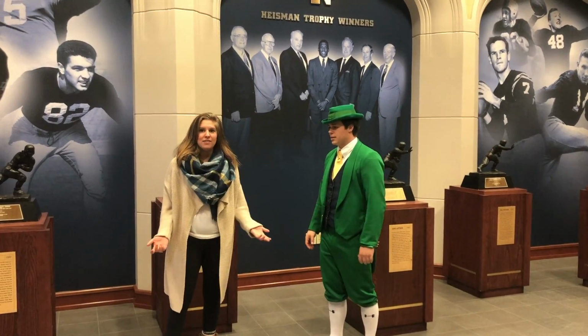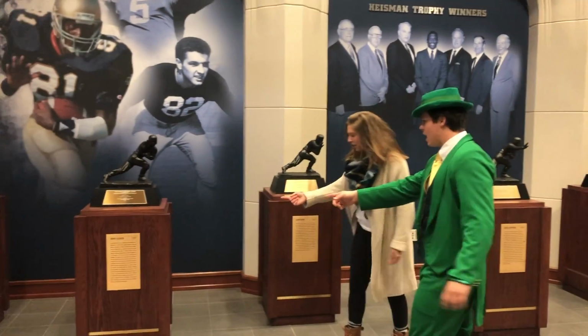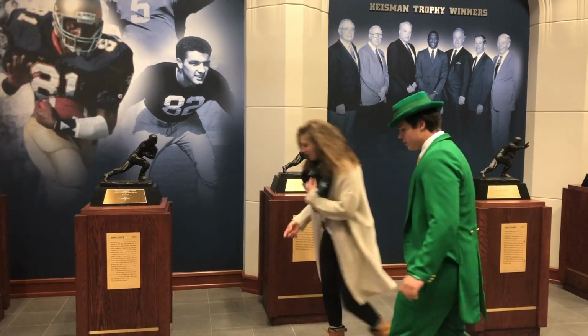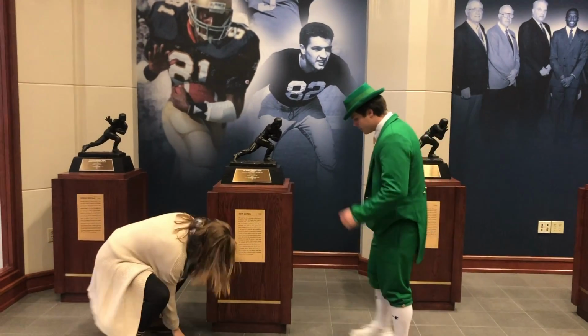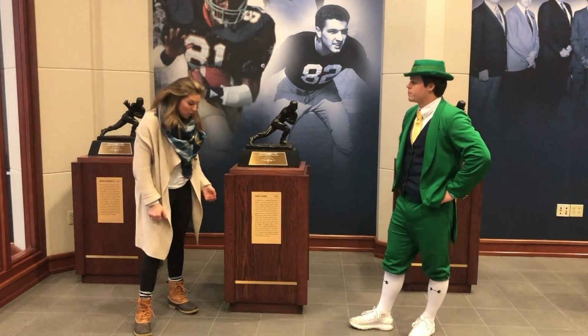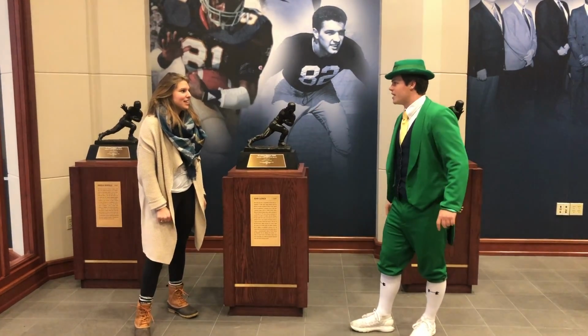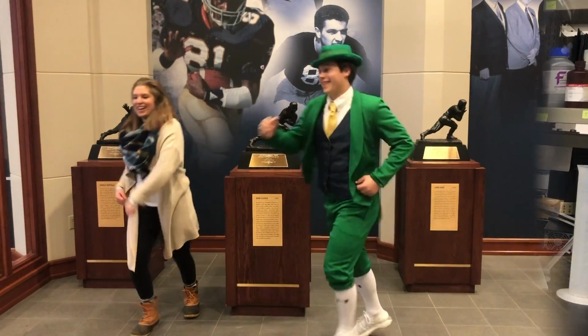Do you think we can find any evidence from the crime scene? Maybe. Oh look, the mascot must have tripped over the Heisman Trophy. There might be some blood on the ground. Oh, this is great. We can use this in our lab. We'll use a process called DNA fingerprinting to find out who did this crime. Awesome, that's good. The football team is counting on you. You got this. Let's go to the lab.